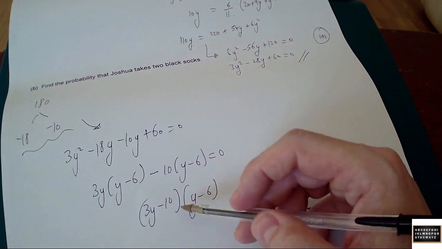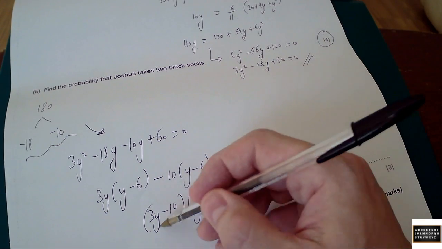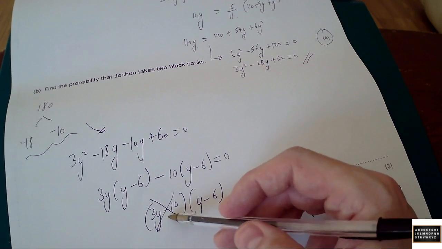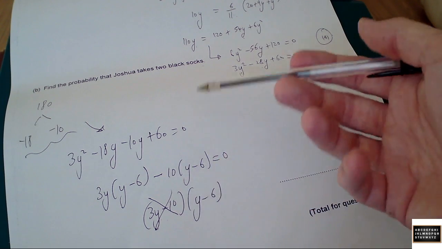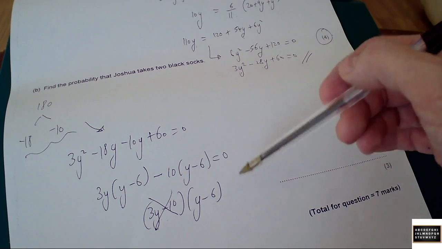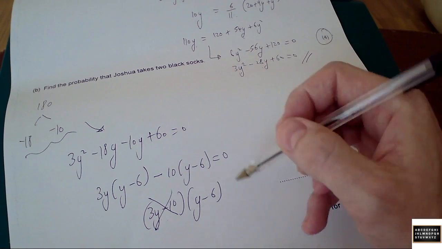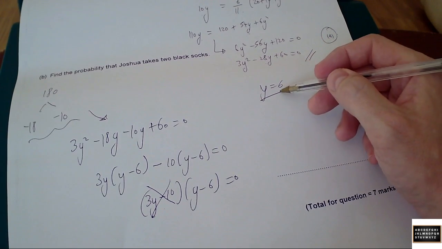And then again, in a similar way to the previous question, y has to be a positive number. So this one's going to be something we have to eliminate because that's going to give you 10 over 3, which is a positive number, but it's not an integer. We need an integer because it's black socks we're referring to, or number of socks. y is 6 here. So we can see that y is 6. That's the number of black socks we have.